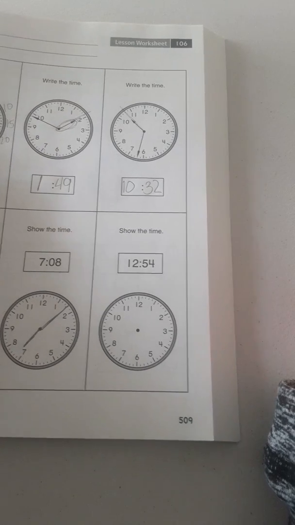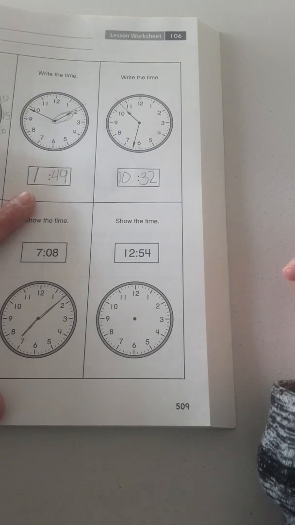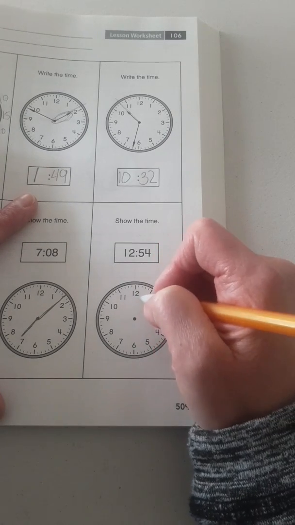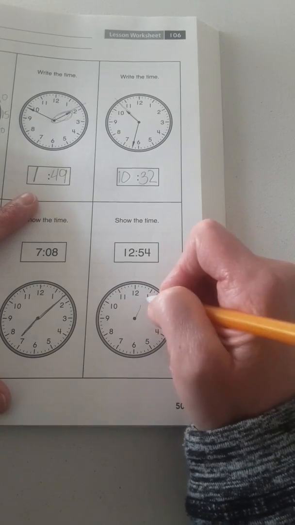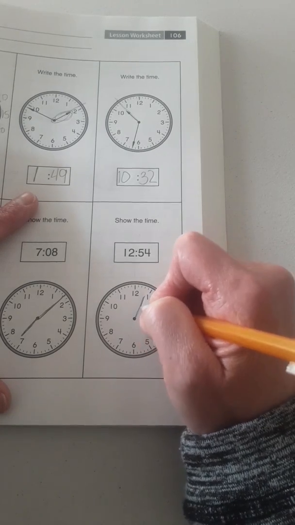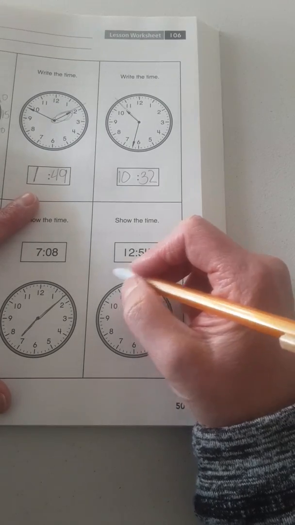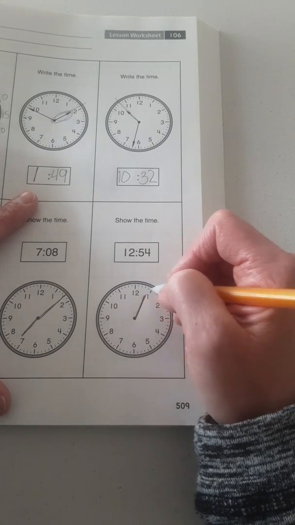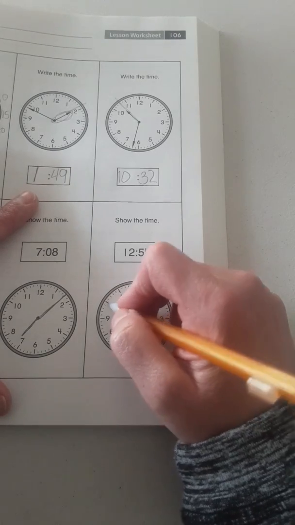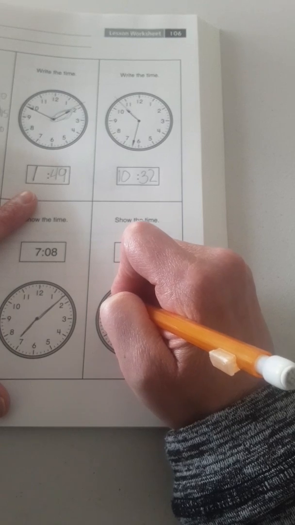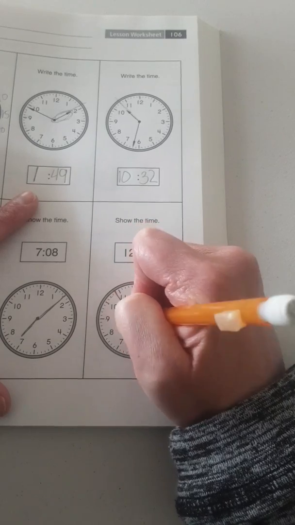Why don't you pause and do the same thing for 12:54, and then you can see if you have it right. 12:54. So my hour hand, it's at 54, so I know it's going to be pretty close to 1 o'clock, but not quite at 1 o'clock. So here's my hour hand, and I have to stop at 50 this time. 5, 10, 15, 20, 25, 30, 35, 40, 45, 50, 51, 52, 53, 54. And here is where my minute hand would be.